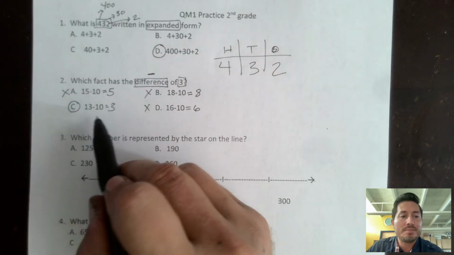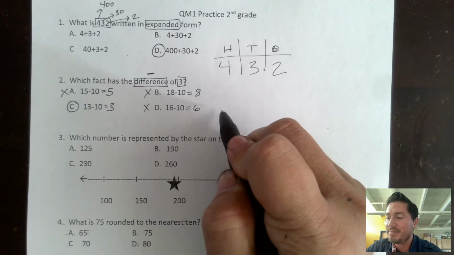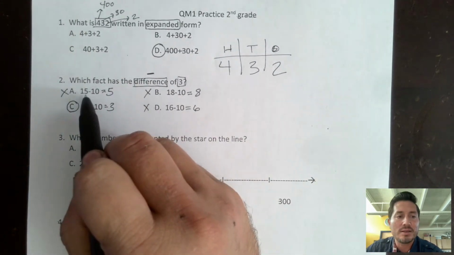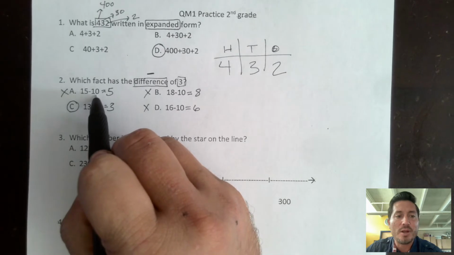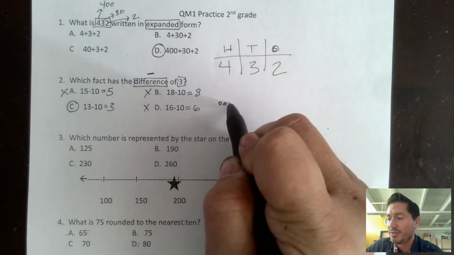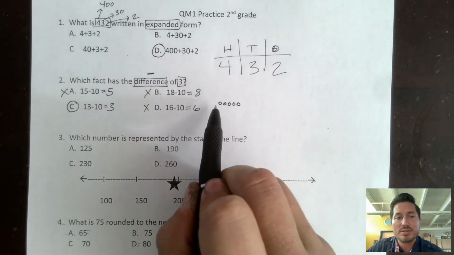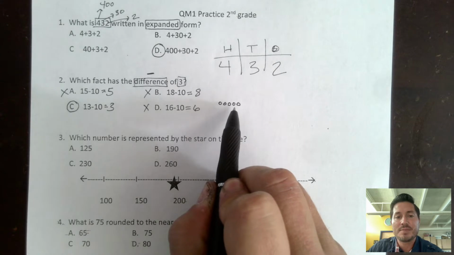If they're not able to do that, here's a strategy. They can start at 10. 10 is the smaller number, so they're going to start at 10. 11, 12, 13, 14, 15. So the answer to that one is 5.